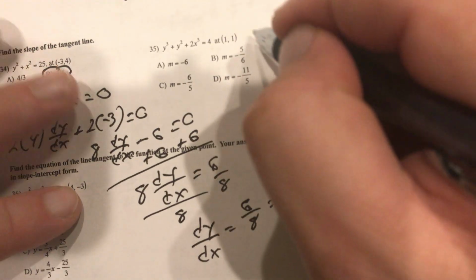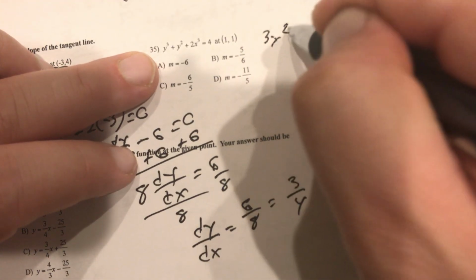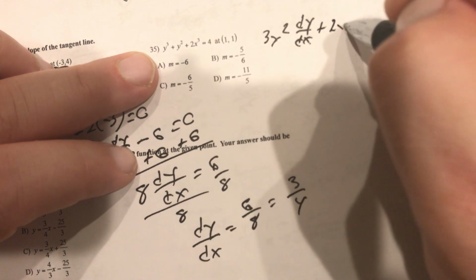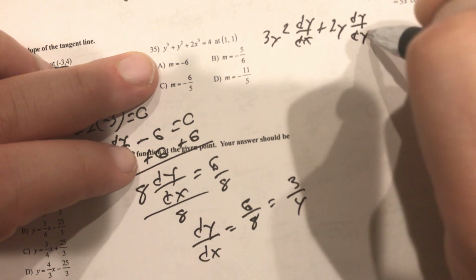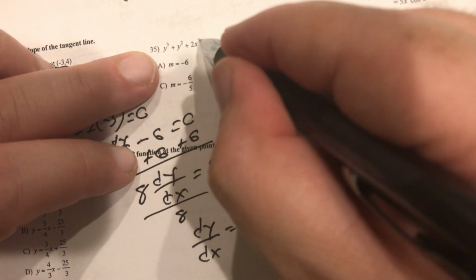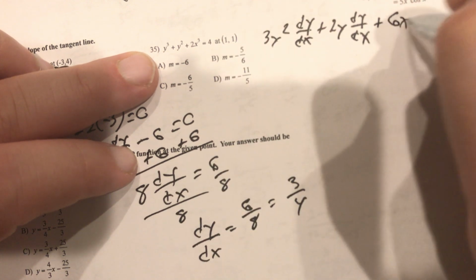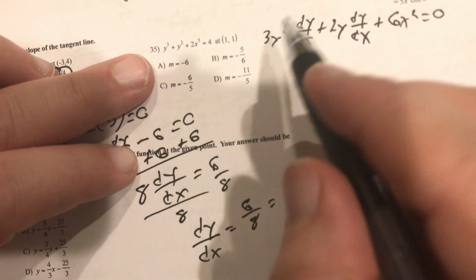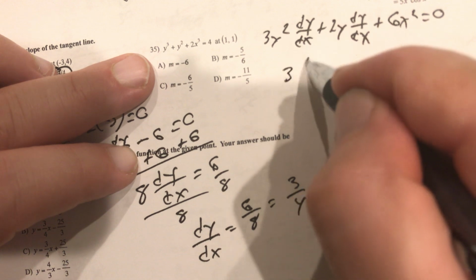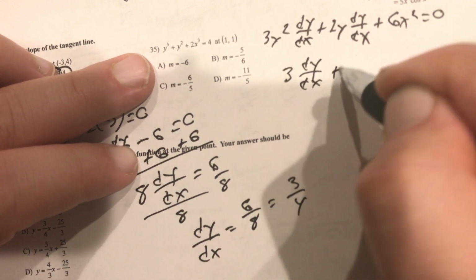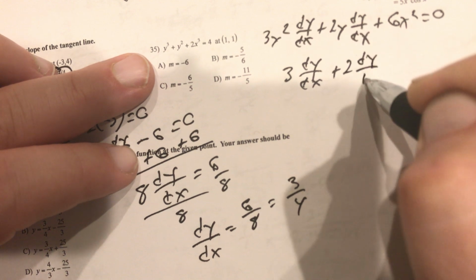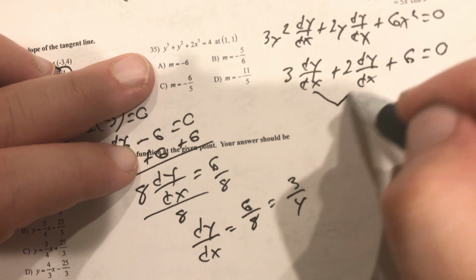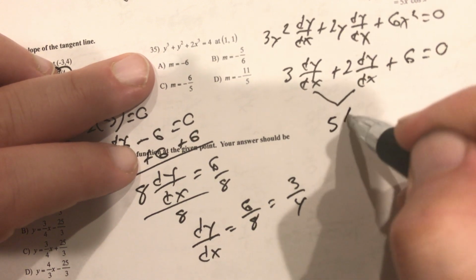Let's do 35. y cubed becomes 3y squared dy/dx. y squared becomes 2y dy/dx. This becomes 2x cubed becomes 6x squared, and 4 goes away. We're going to plug in 1 and 1. So 3 times 1 squared is 3 dy/dx. 2 times 1 is 2 dy/dx. 6 times 1 squared is 6 equals 0. Notice we have 3 of these and 2 of these, so it's 5 dy/dx's.